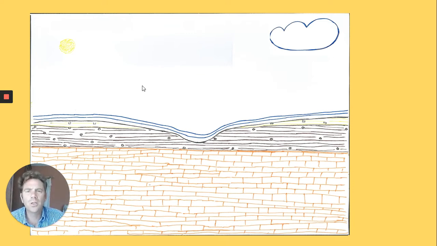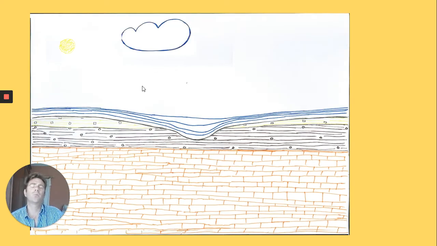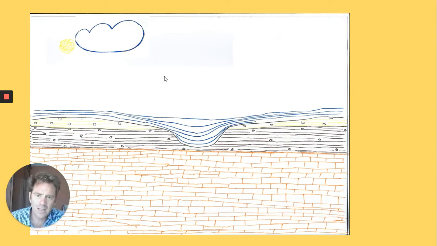However, let's go on to glaciation. The world is going into an ice age. So the precipitation now has changed. Can you see my blue lines? It's snow. The snow is not melting in spring, so we're getting snow on snow on snow on snow. Snow is getting compacted. It's basically turning into ice. The air is pushed out, and we're getting glaciers.